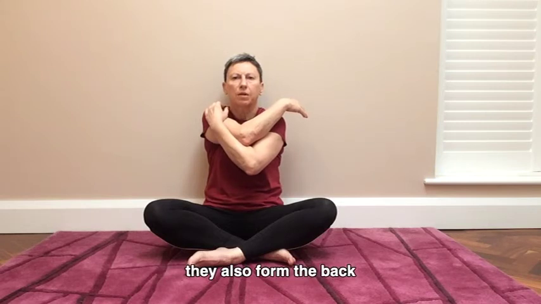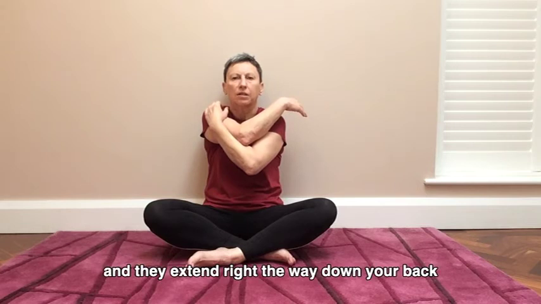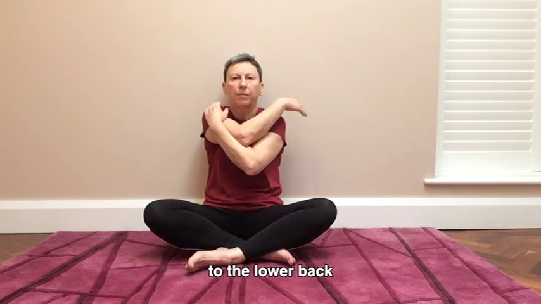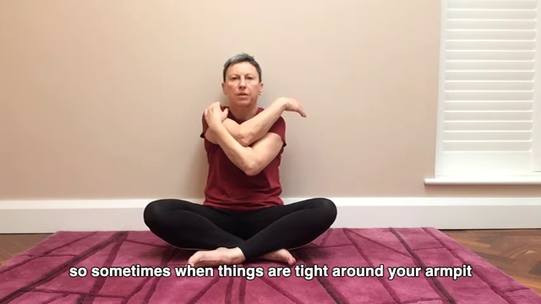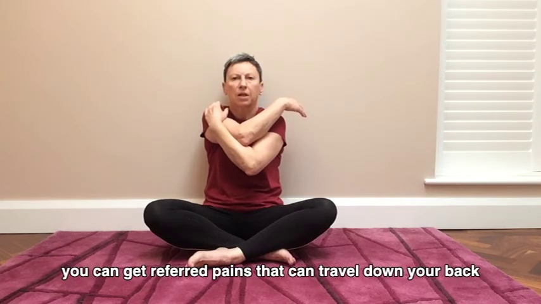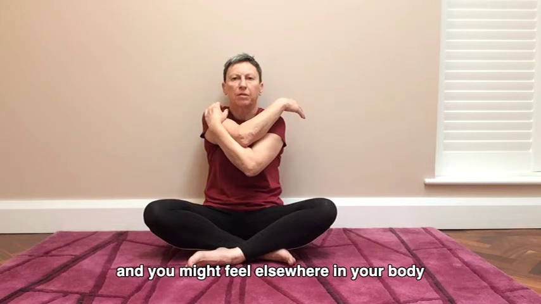They also form the back, and they extend right the way down your back to the lower back. So sometimes when things are tight around your armpit, you can get referred pains that can travel down your back, and you might feel elsewhere in your body.